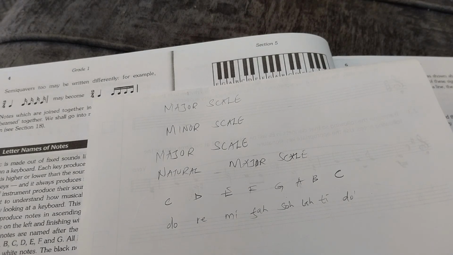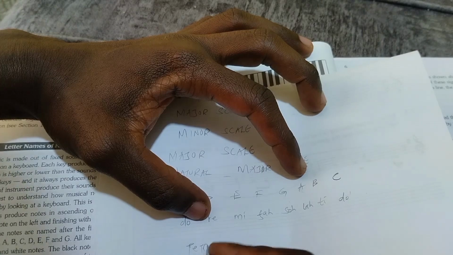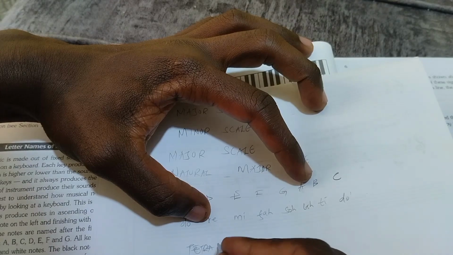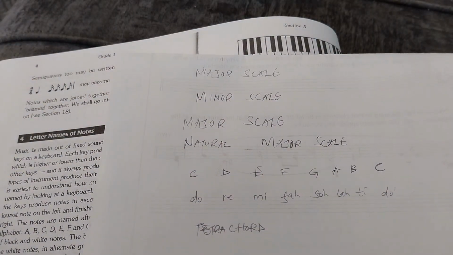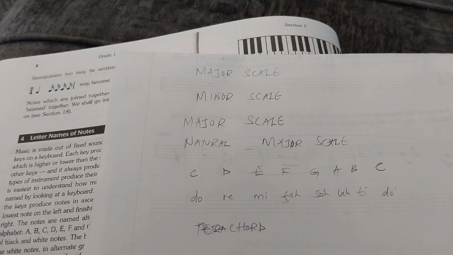Now, from music theory, the pattern that is formed in the major scale uses things called tetrachords. Tetra means 4, groups of 4, and chord means a combination of notes.